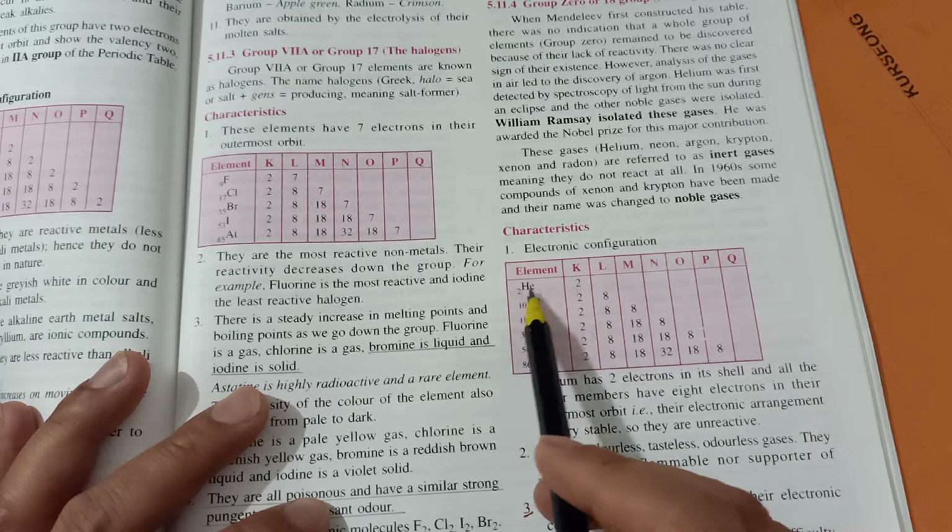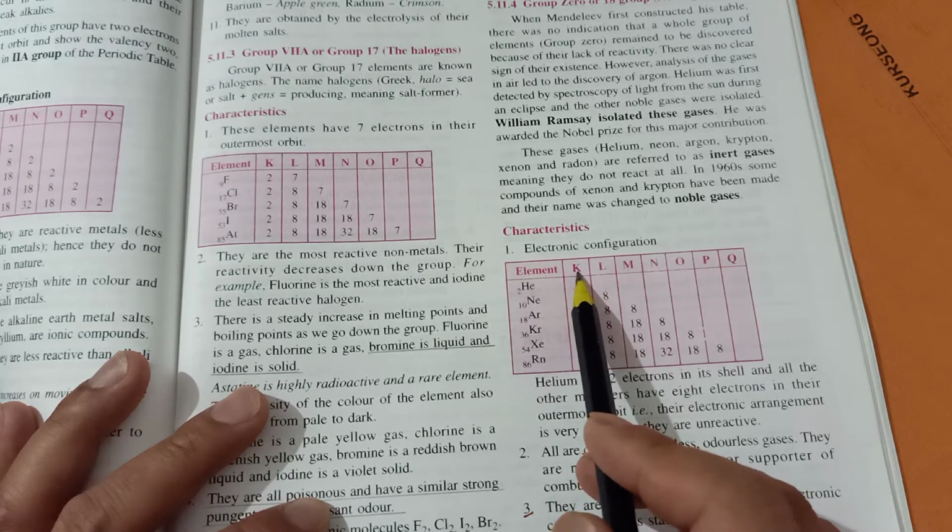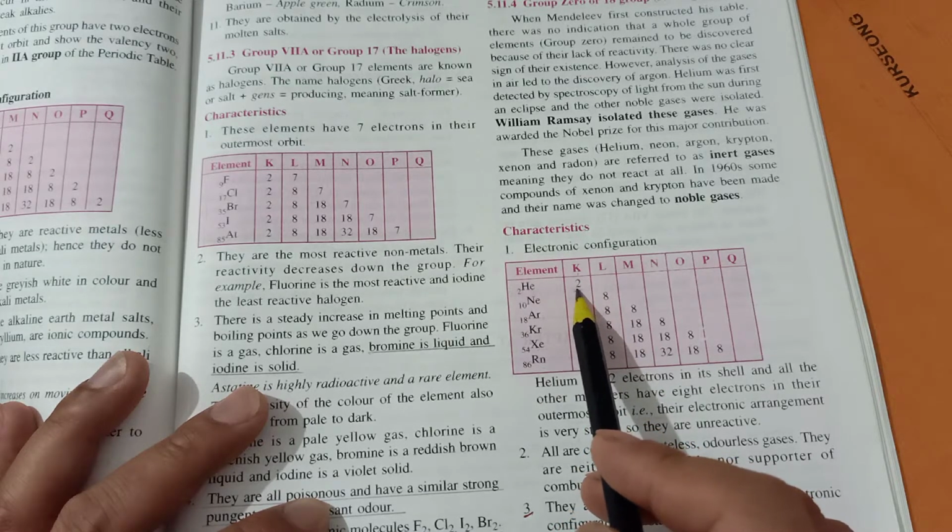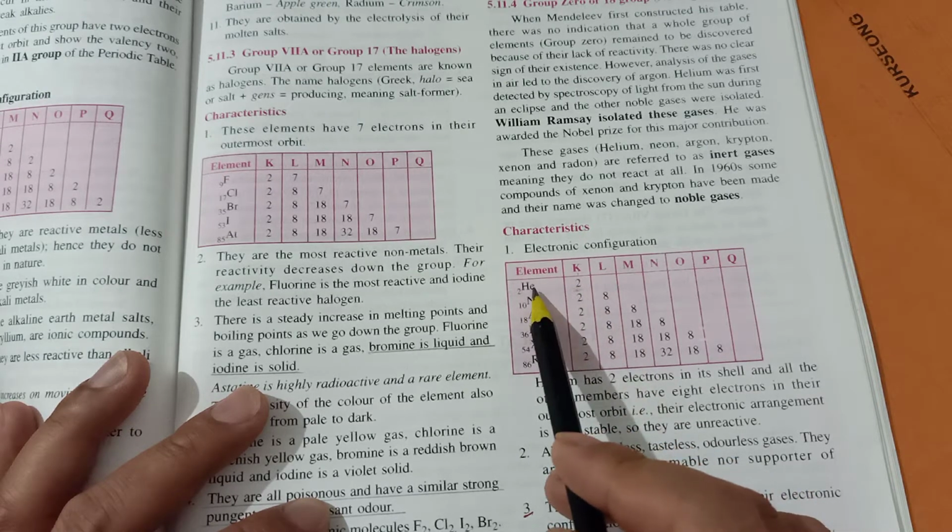So in the case of helium, there is only one shell, so this will be the valence shell, the K shell, and in that K shell it has 2 electrons, a completely filled shell. This completely filled duplet shell makes helium very, very stable.